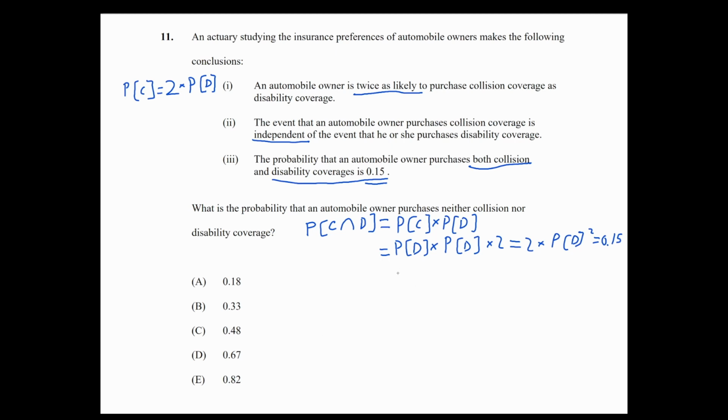Now all we do is solve for probability D. Doing a little bit of algebra, 0.15 divided by 2, and then the square root of that answer is going to be, so we'll make the probability of D equal to 0.274, rounding the last digit.